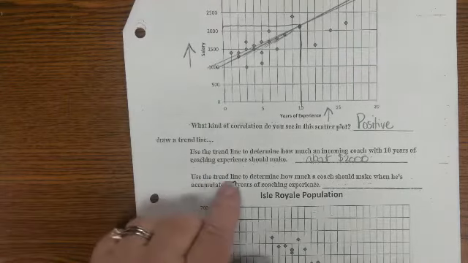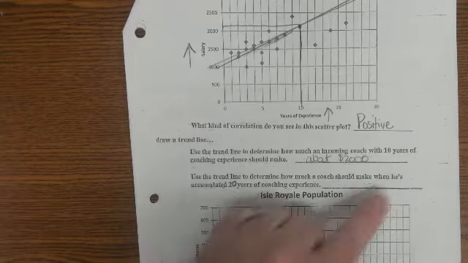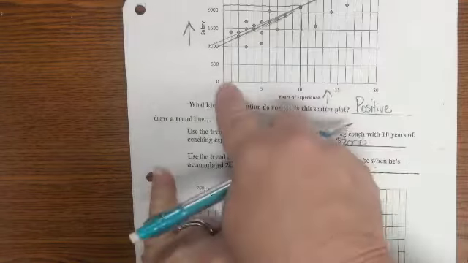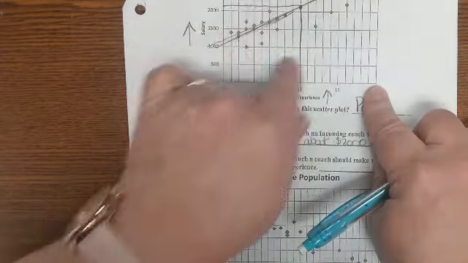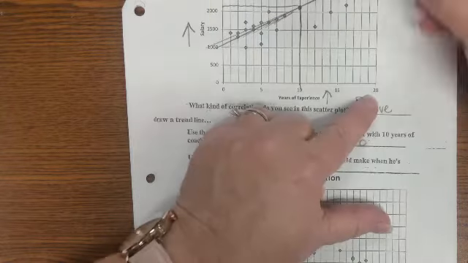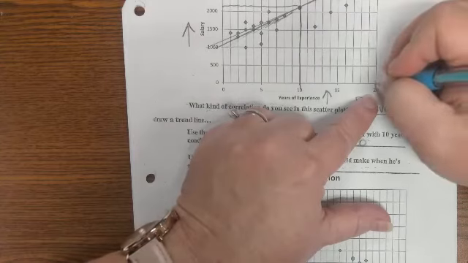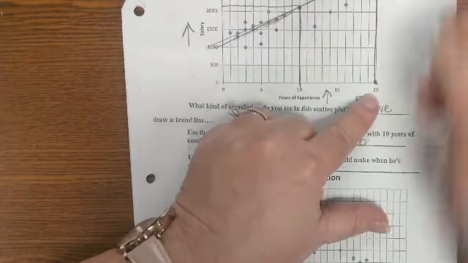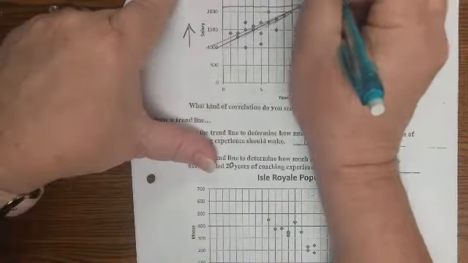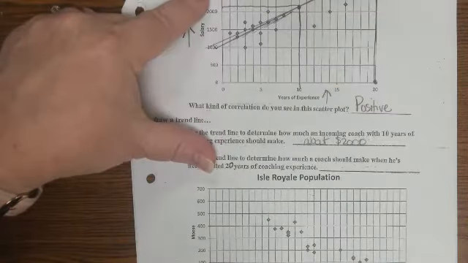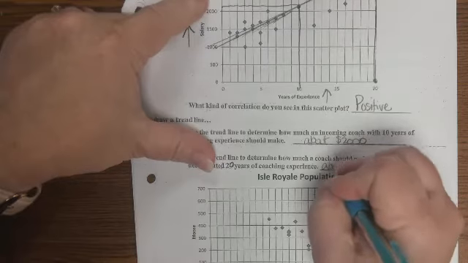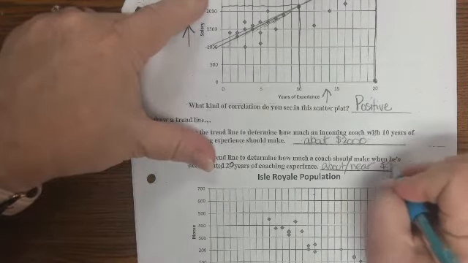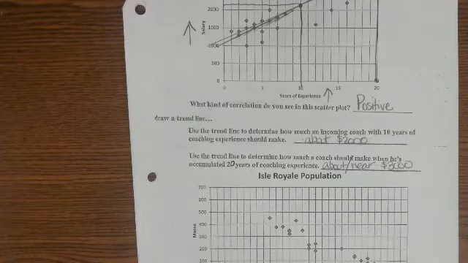So then it says, use the trend line to determine how much a coach should make when he has accumulated 20 years of coaching experience. So you have to go all the way over here, and do you notice there's no dots or anything to really use? That's why we have to learn to draw this trend line. So I would go to 20, and I'd go up to my line, and look at that. It's a little more than what? $3,000? So about $3,000, okay? And that's about the best we can do.